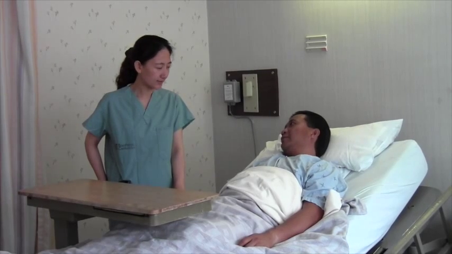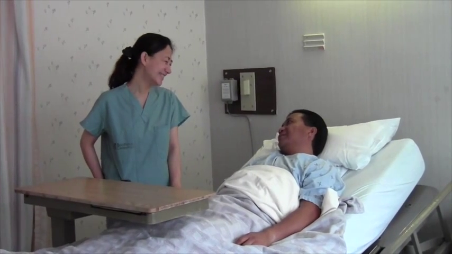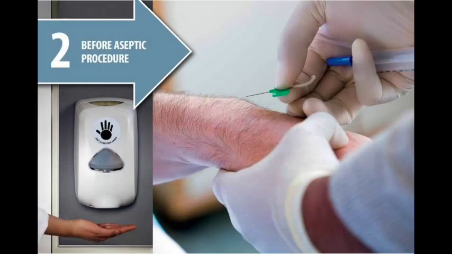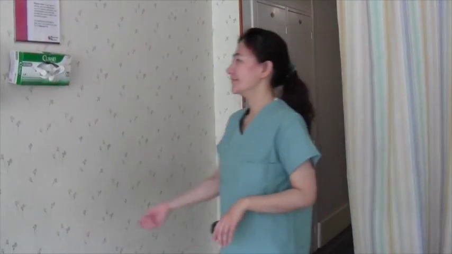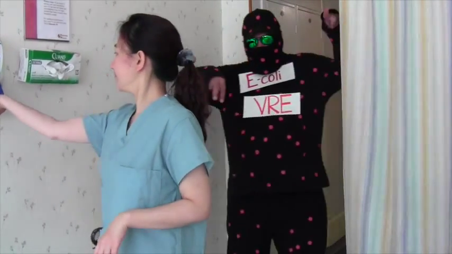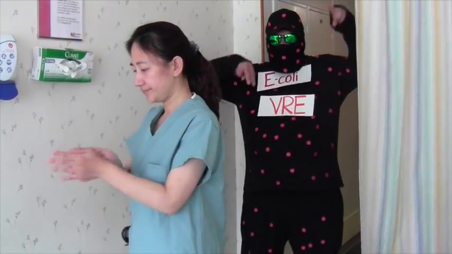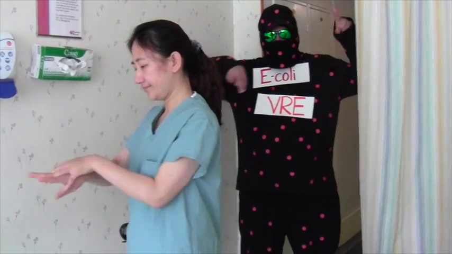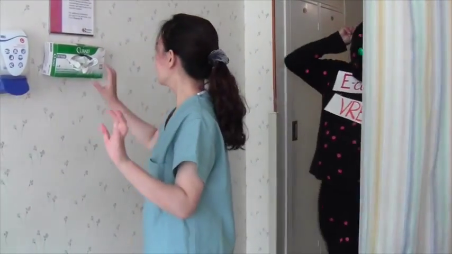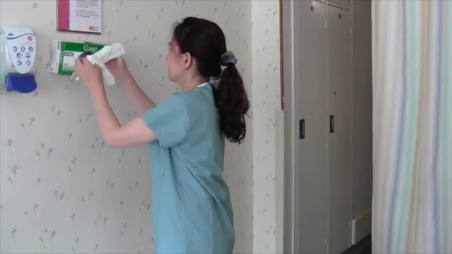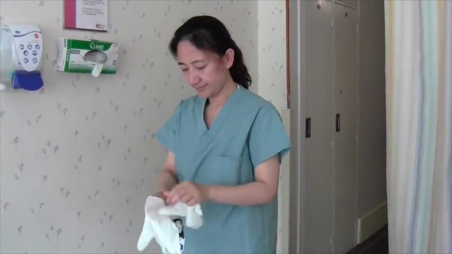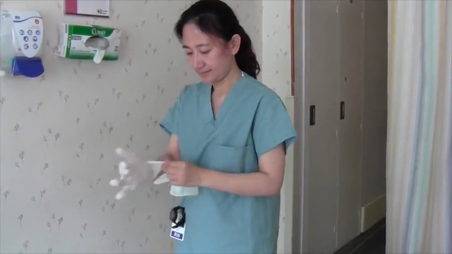Paula needs to take a sample from the patient's Foley. This brings us to moment 2, before aseptic procedure. Look at the germs Paula has picked up just from touching her patient and his environment. She cleans her hands for 15 seconds before putting on her gloves because gloves do not provide complete protection against hand contamination. The use of gloves does not replace the need for hand hygiene.